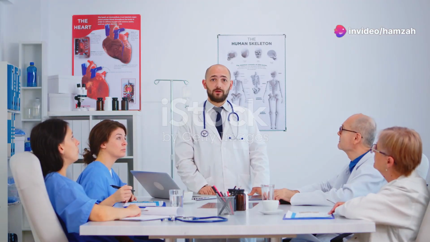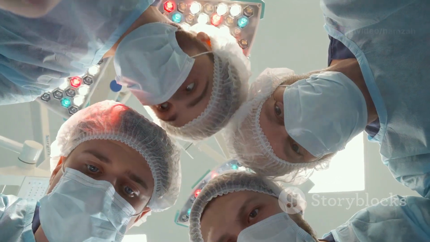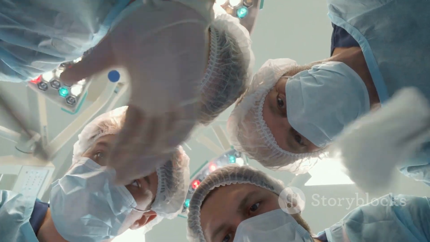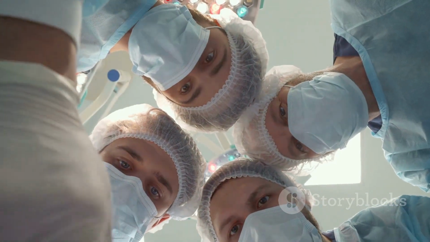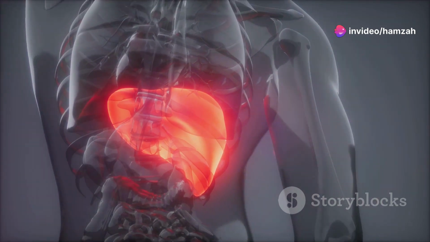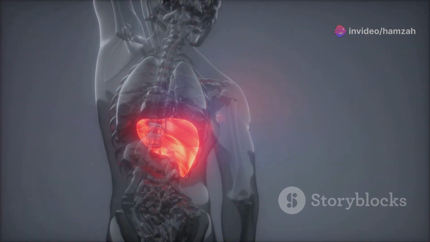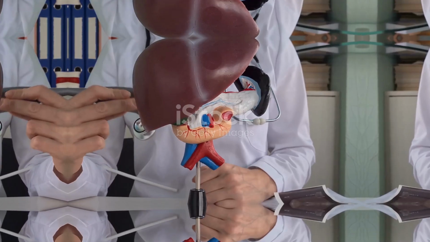Welcome to this overview on the management of hepatobiliary disorders, an essential aspect of surgical practice you'll encounter both in general surgery and specialist hepatobiliary units. In this session, we'll briefly highlight the key principles involved in managing benign and malignant conditions affecting the liver, pancreas, gallbladder, and biliary tree.